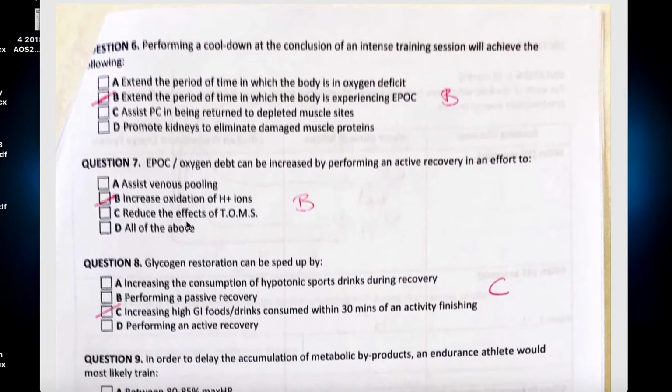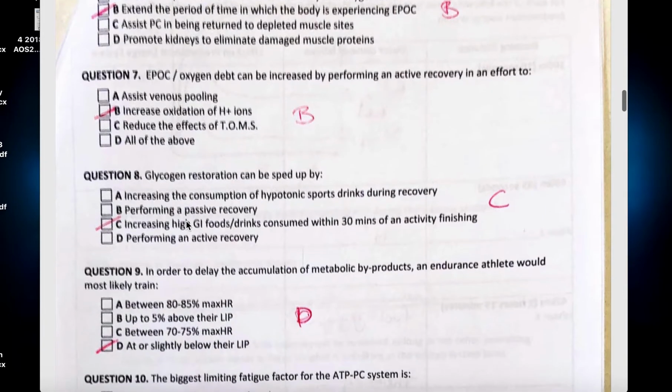Performing a cool down at conclusion of an intense training session. Obviously, we're just going to extend EPOC, so B is the correct answer there. EPOC, which is that excess post-exercise oxygen consumption, also known as oxygen debt and paying it back, can be increased by performing an active recovery.